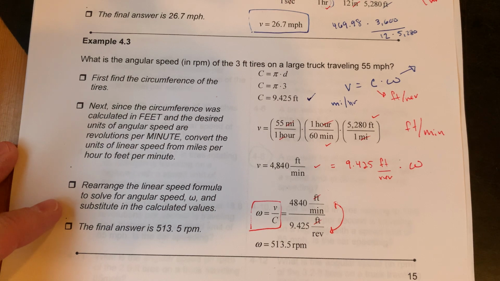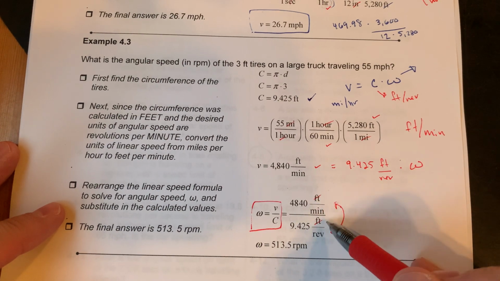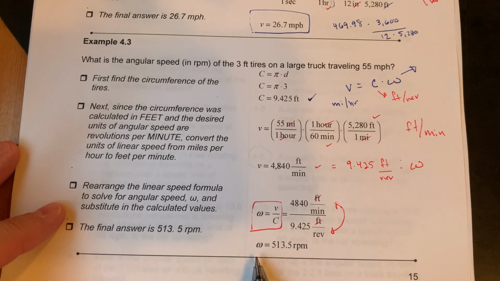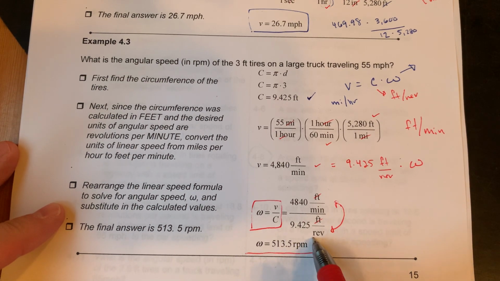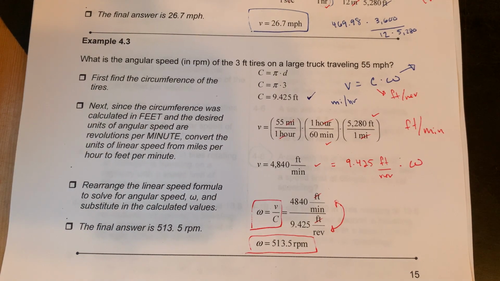You can kind of just take my word for it, or you can write it out in a little bit more detail. But as long as your time units are what you want them to be and your distance units match, feet to feet, you can do a division and get your answer. So your angular speed, feet cancel feet, is 4840 over 9.425, which looks like 513.5 RPM, right? So the angular speed at the tire is 513.5 RPMs.